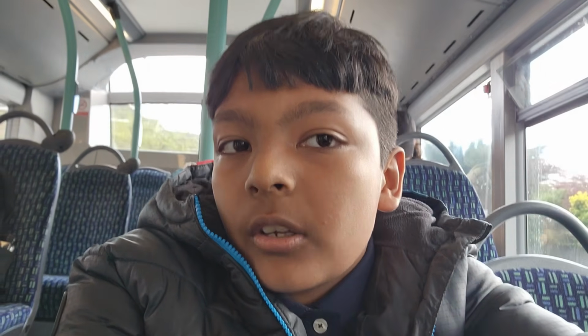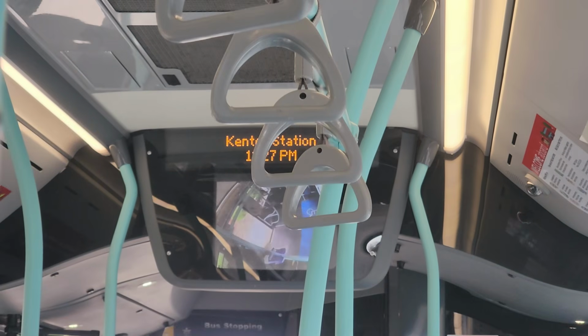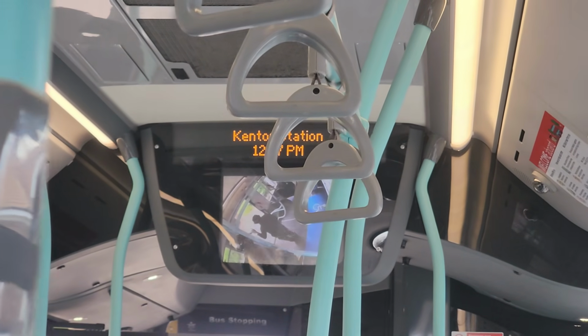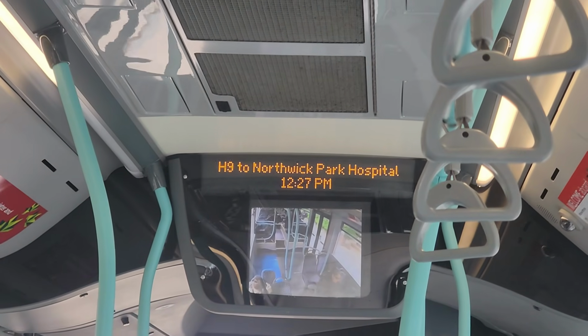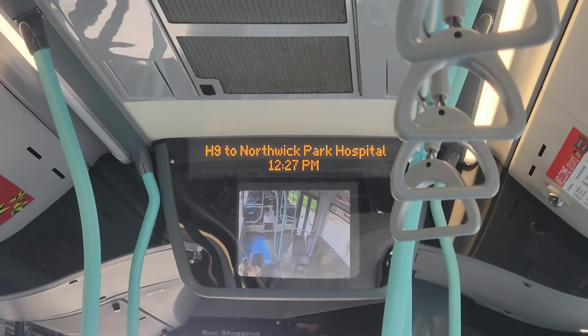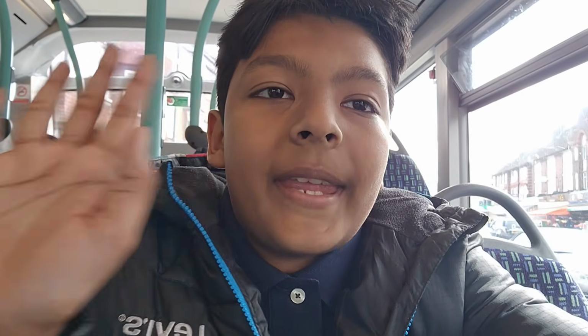H9 to Northwick Park Hospital. We are now at Kenton Station. H9 to Northwick Park Hospital. And your map and facts will appear on screen here.